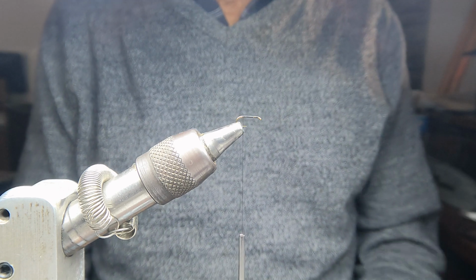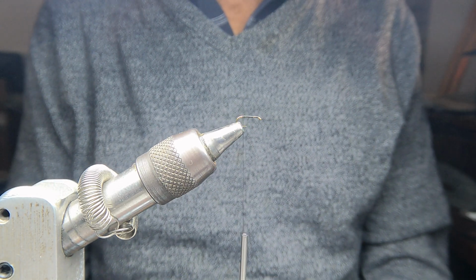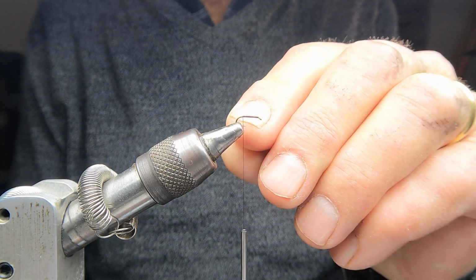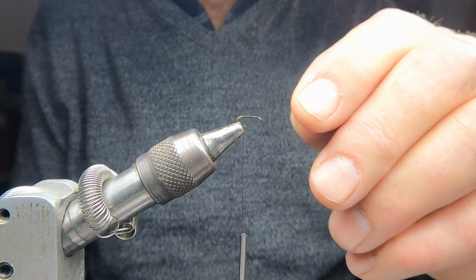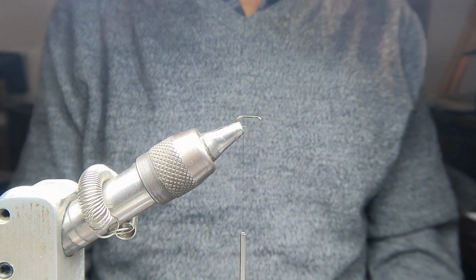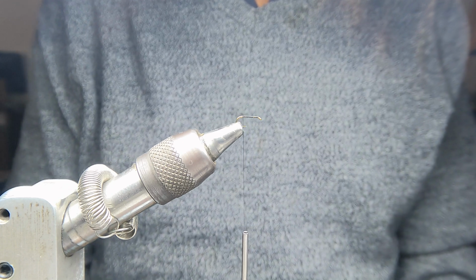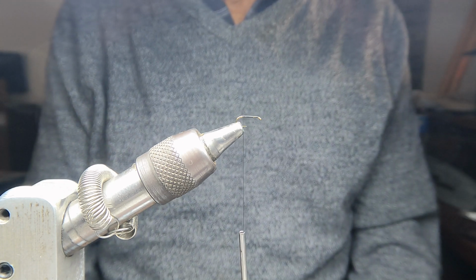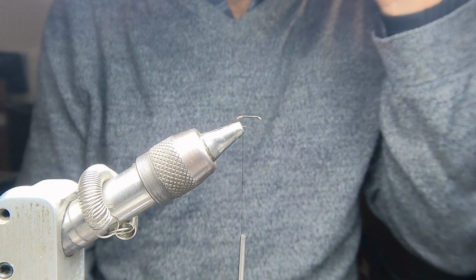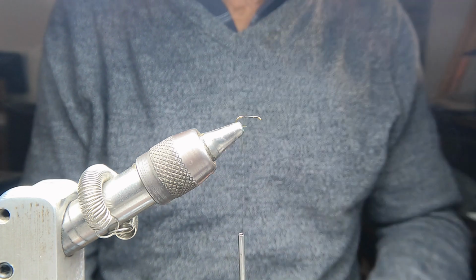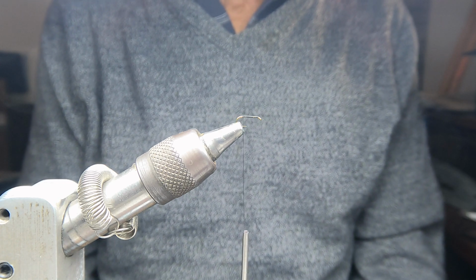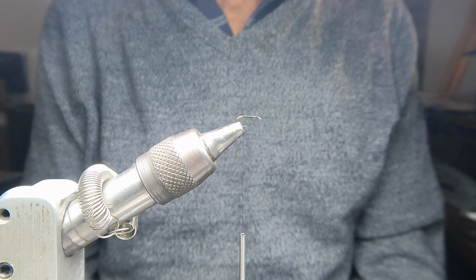So today I'm tying on a size 20 TMC 100 SPBL, which is a 1.5x gap and a heavy wire hook. I like these heavier wire hooks, although they tend to sink the fly, because I often catch pretty big fish on this fly. So I got tired of the light wire hooks straightening out, because I like to horse my fish in and get them off and back in the water quickly.